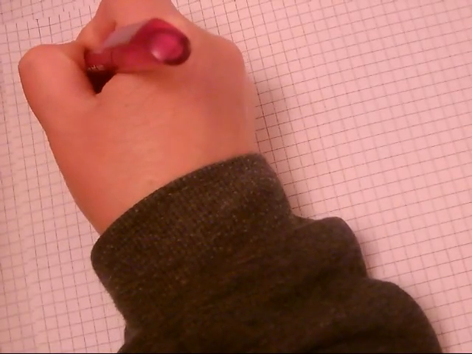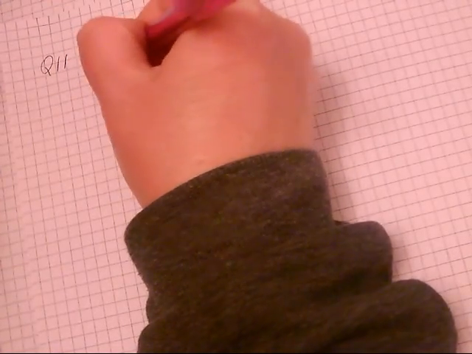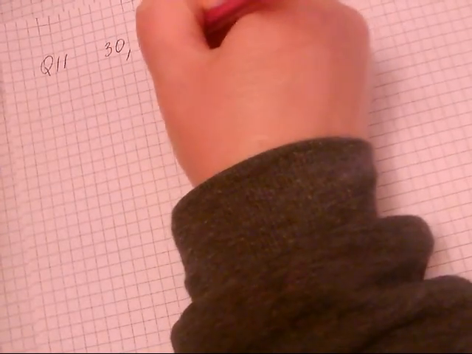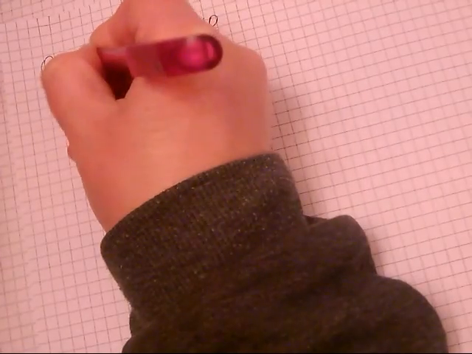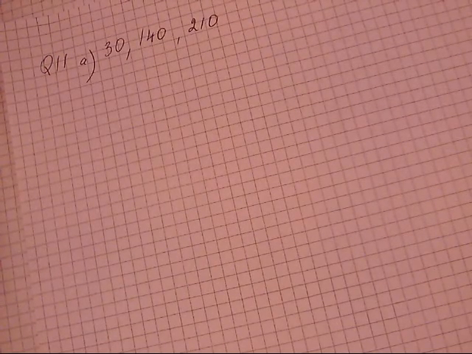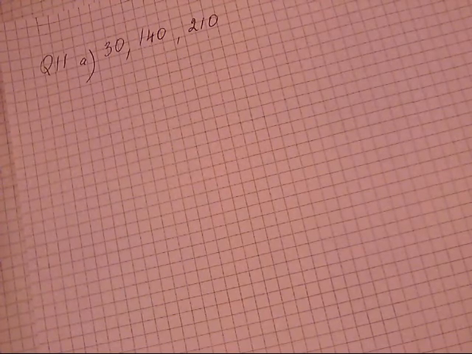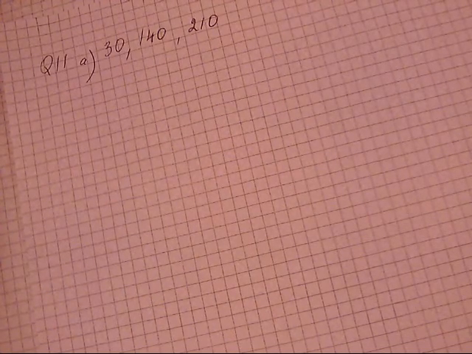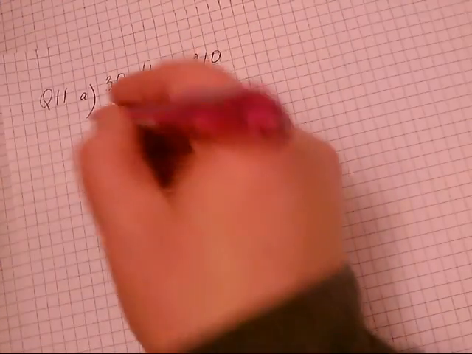Okay, the next videos will be all dedicated to the questions where more than two numbers are considered. For example, like in question 11, when you were given numbers 30, 140 and 210, and first you've been asked to write them down as products of their prime factors, and then you need to find the highest common factor of 30, 140 and 210. So the way you do it is this.